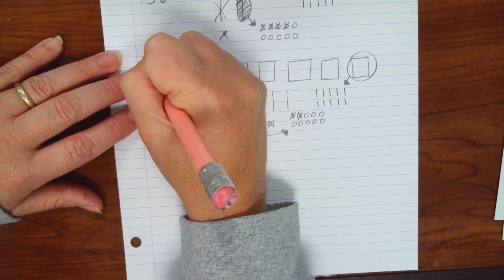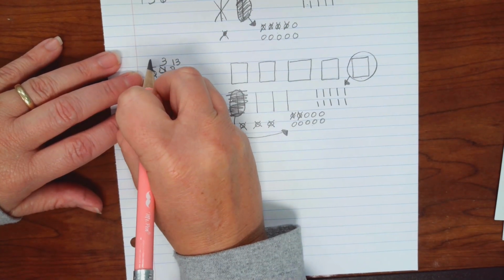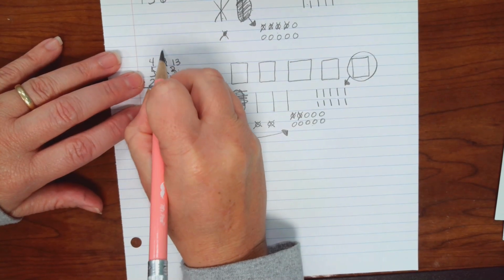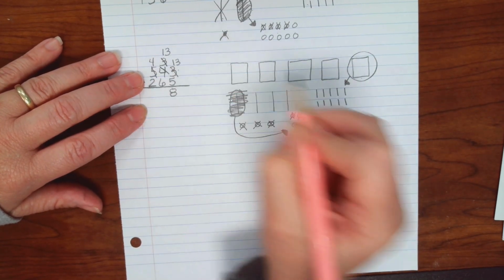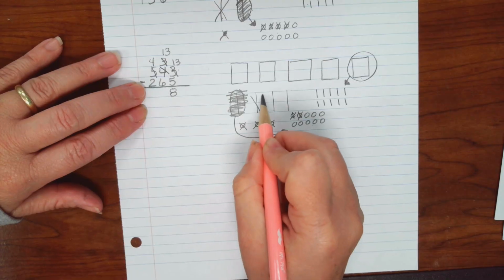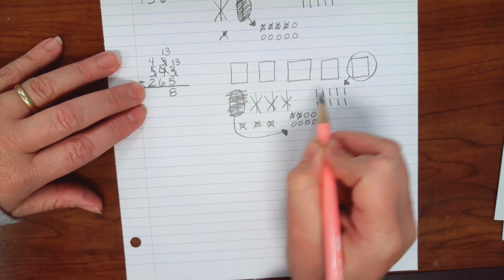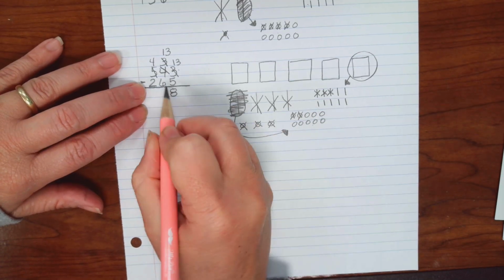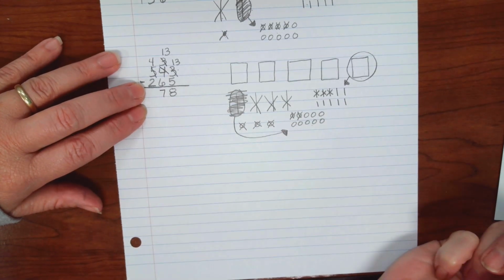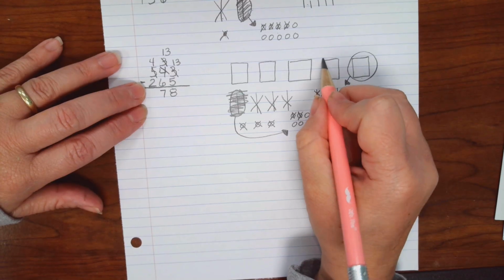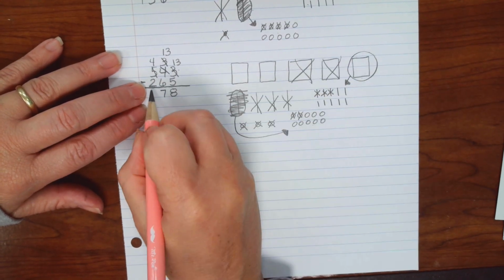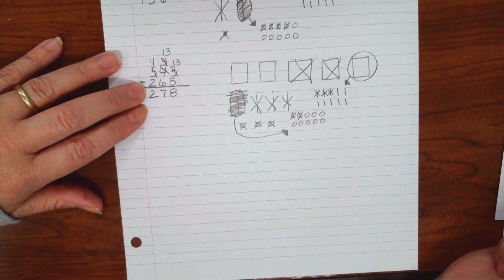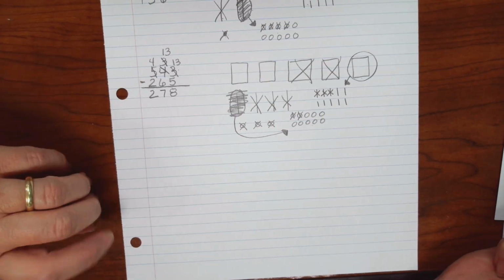So I had to cash in my 100. So my 5 becomes a 4. And now I have 13 10s instead of 3 10s. And now I can take 6 away. 1, 2, 3, 4, 5, 6. And I have 7 left. And then I take away 2 hundreds. And I have 2 hundreds left. So that's how I get to my answer.